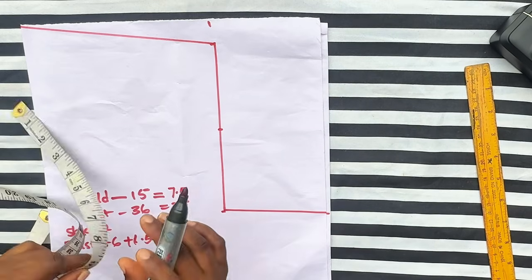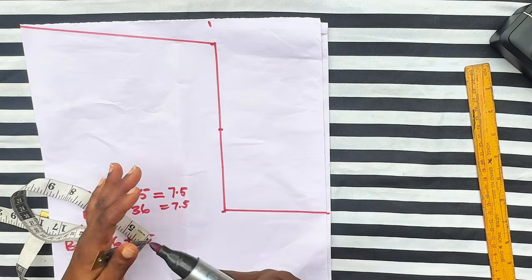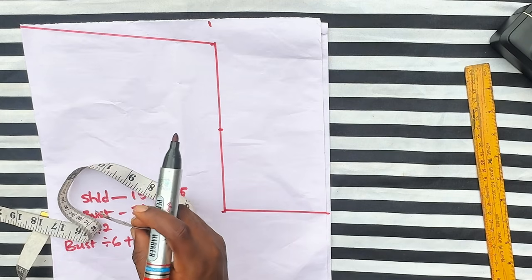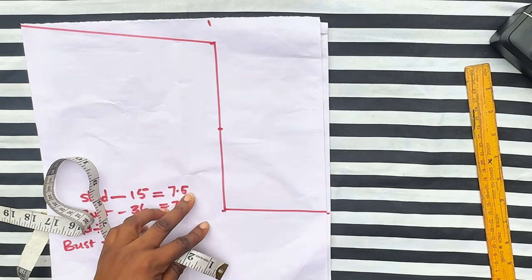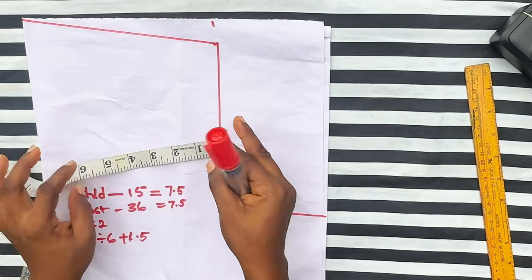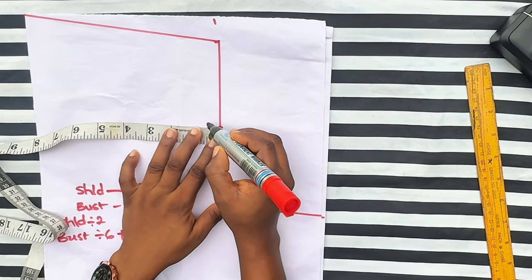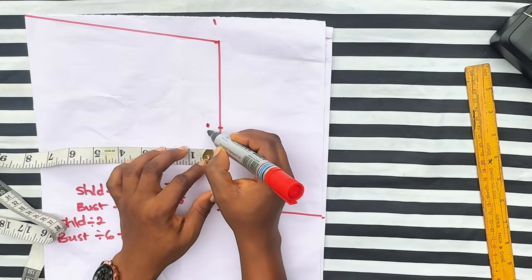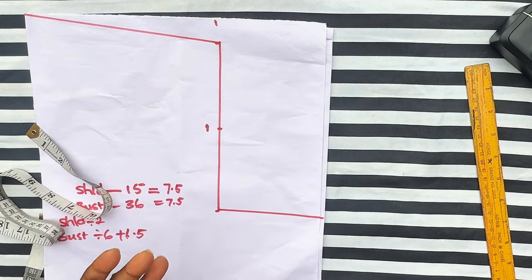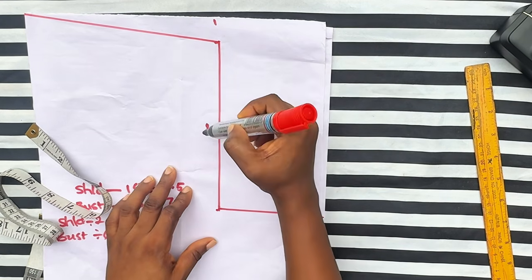Now, if you're drafting for the front part of your armhole, okay, remember, if you check the armhole, you'd realize that the front part of the armhole is actually a bit deeper, okay, than that of the back armhole. You're going to go ahead and on the midpoint right here, you're going to mark about 0.5 inches outward, okay, 0.5 inches outward. Now, the reason you're doing this 0.5 inches outward is because you want your armhole to sit perfectly, okay, on each other.